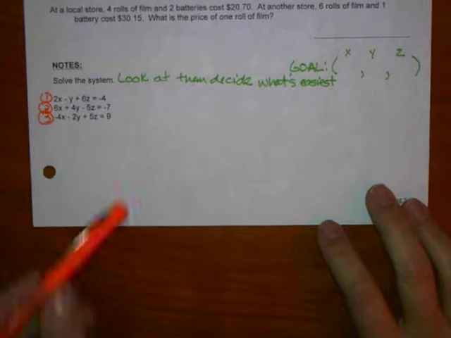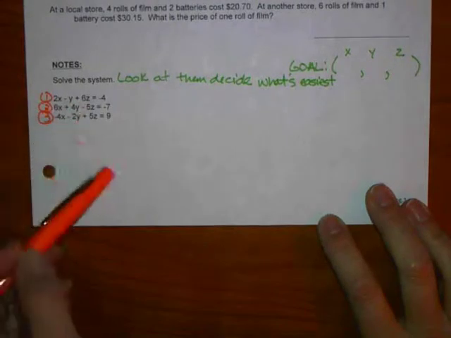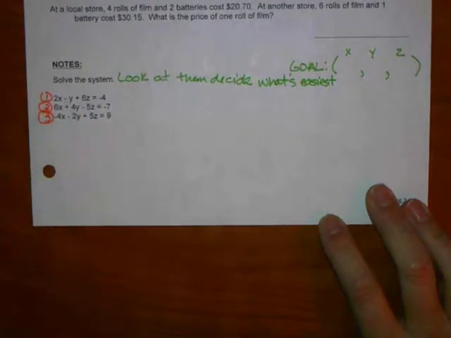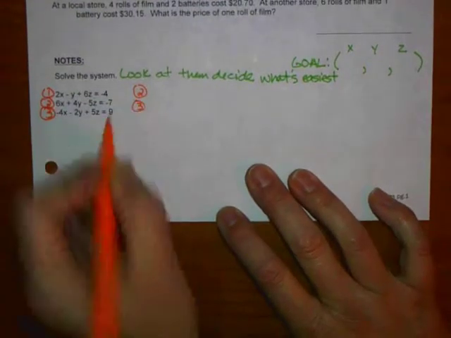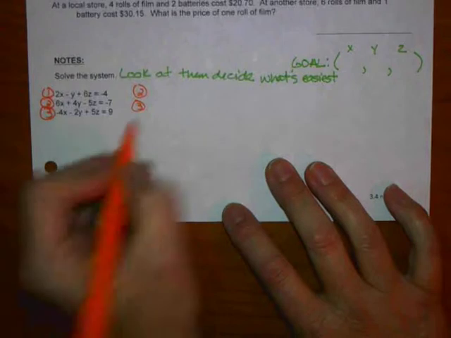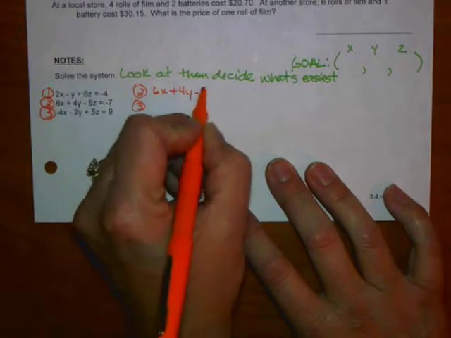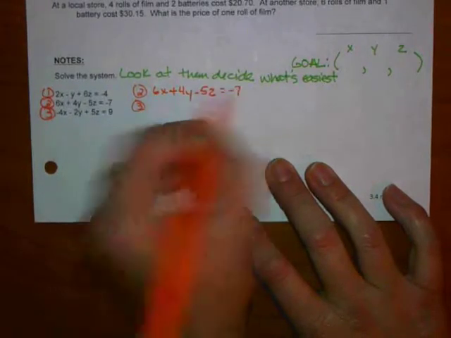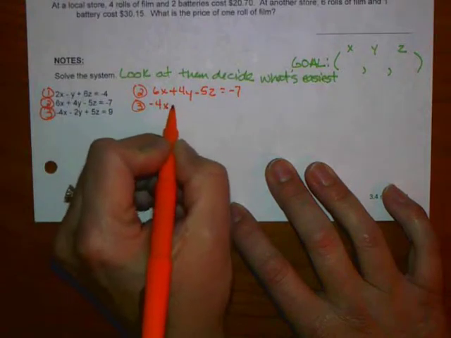So let's look at this. Maybe it would be easy to eliminate what to start with? Z from 2 and 3. See how Z could go away easily? Now, I'm going to rewrite them. I know you don't want to do it. It's a pain. But I think it helps keep you straight. I'm going to rewrite them. I don't have to multiply through by anything because I can get rid of Z as they are right now.